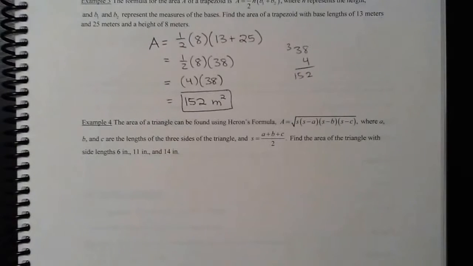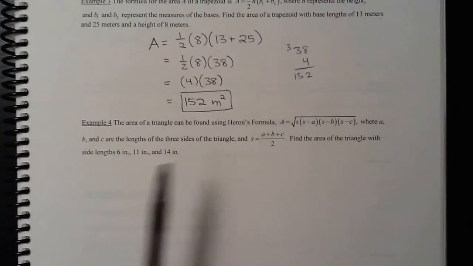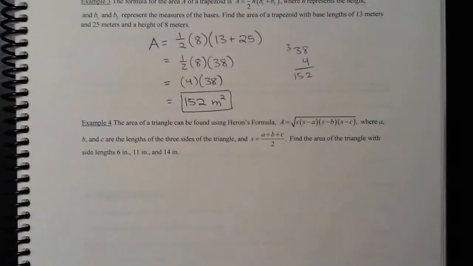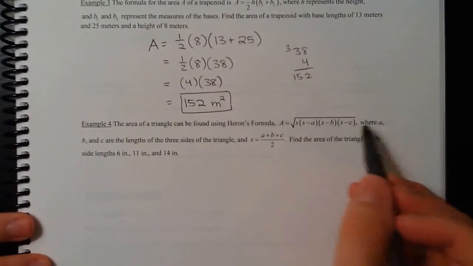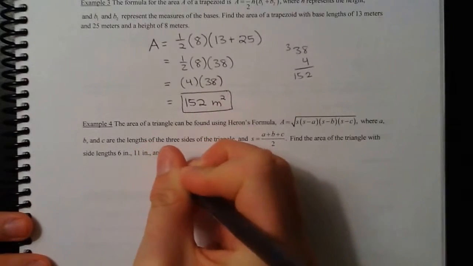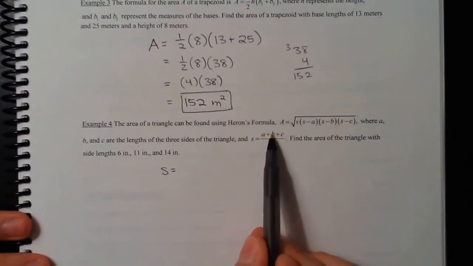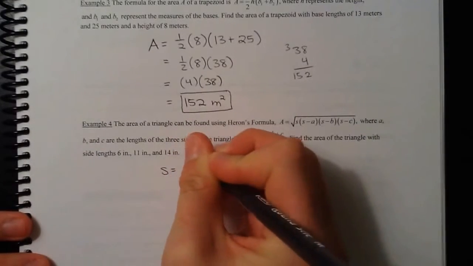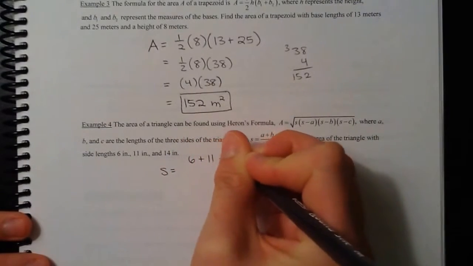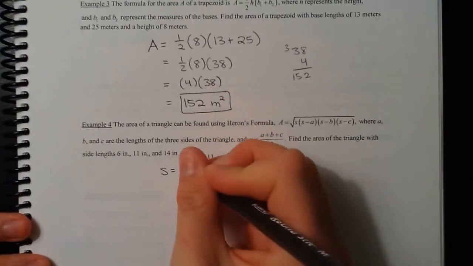Okay, so we're going to start by coming up with S. So we've got 3 sides. Now it doesn't matter which one's A, B, and C. Doesn't matter at all. So we'll start by finding S, and then we'll sub all that into this formula. So S is A plus B plus C. So that means we add the 3 side lengths together. So 6 plus 11 plus 14. And then the formula says to divide it all by 2.